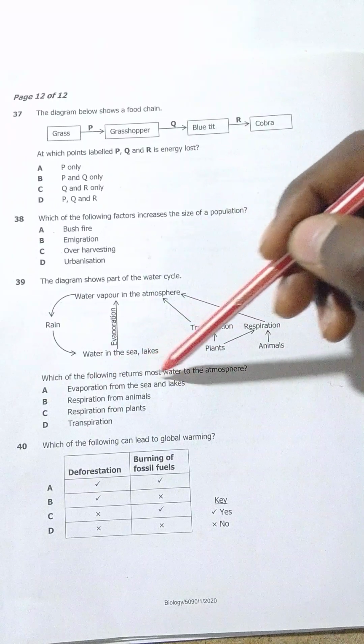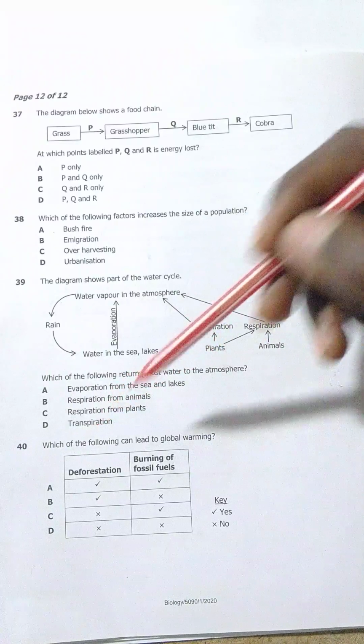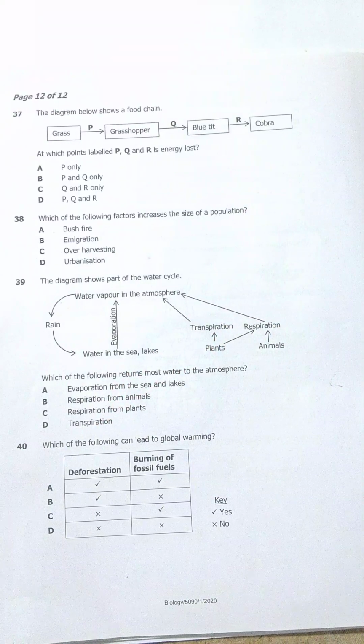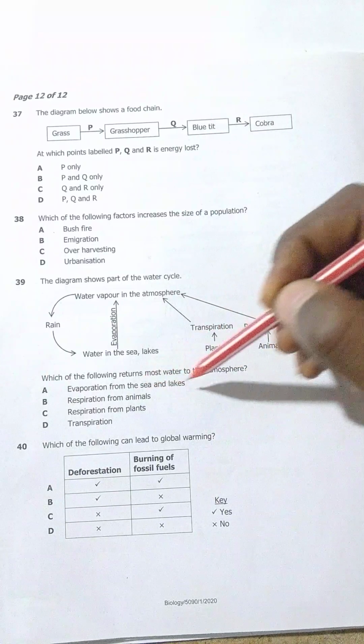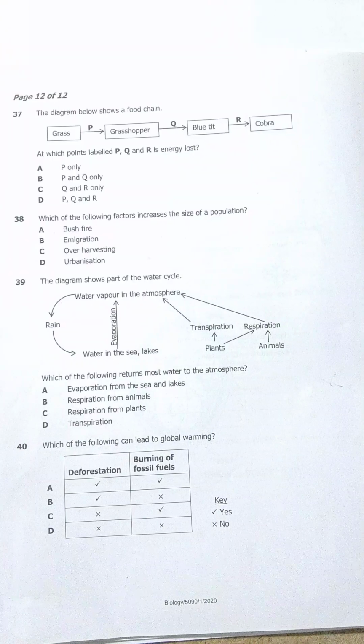Evaporation from the sea and lakes, respiration from animals, respiration from plants, transpiration. So we'll go with evaporation because under evaporation, we're talking about the sea and lakes, which have a wider base. So they evaporate a large amount of water compared to transpiration in plants, also respiration in animals.